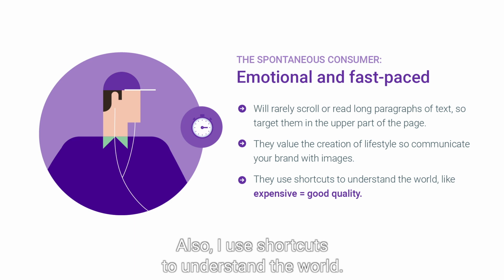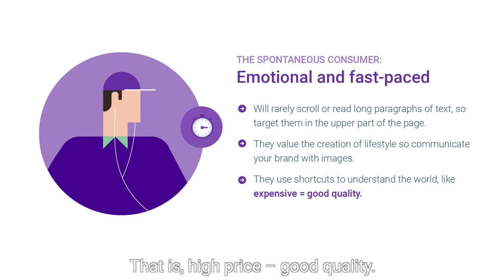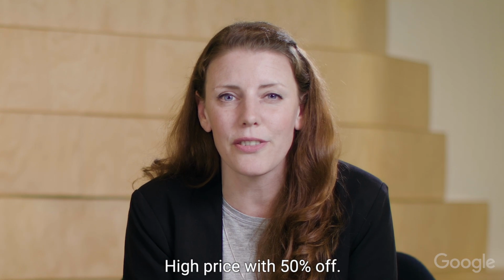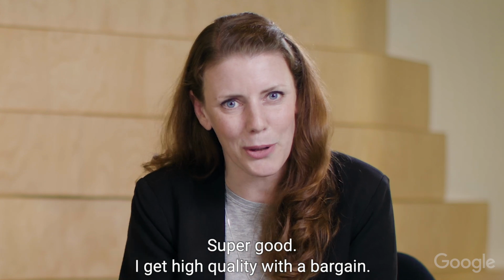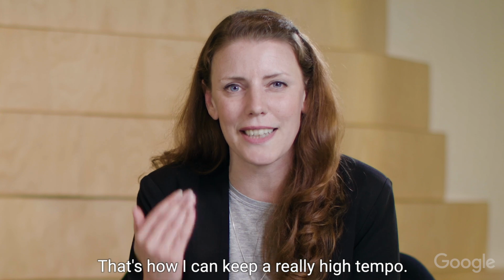Also, I use shortcuts to understand the world. That is, high price, good quality. High price with 50% off. Super good, I get high quality with a bargain. That's how I can have a really high tempo.